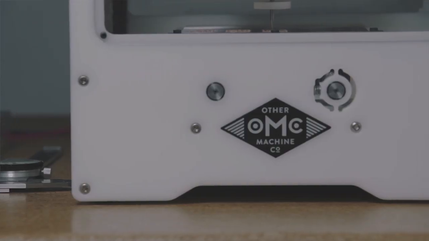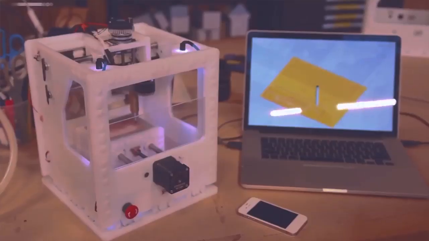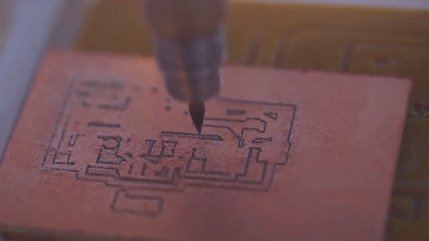My name is Danielle Applestone, and I'm CEO of Other Machine Company. We build a desktop milling machine. A milling machine takes a rotating cutting tool and moves it through material to create a 3D object.